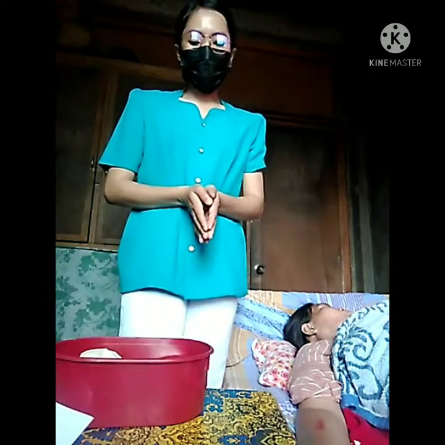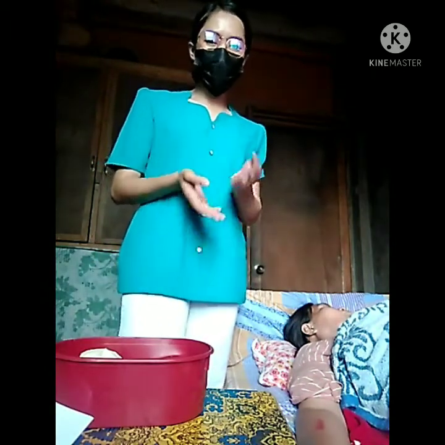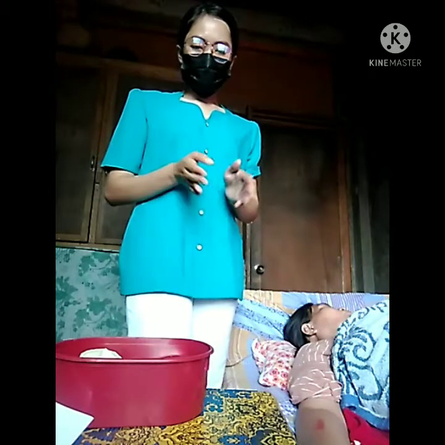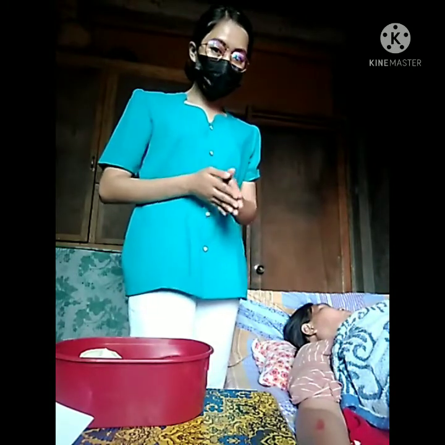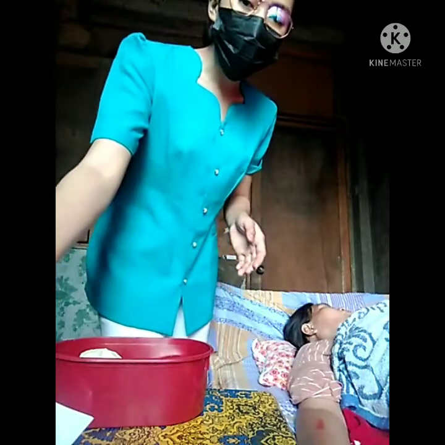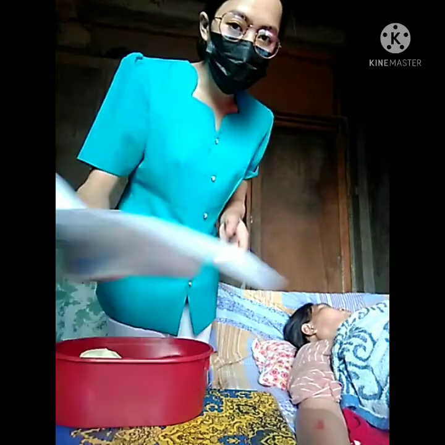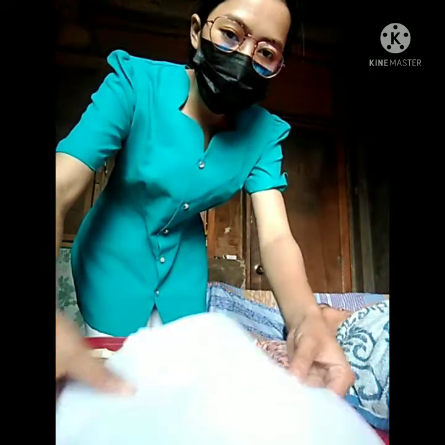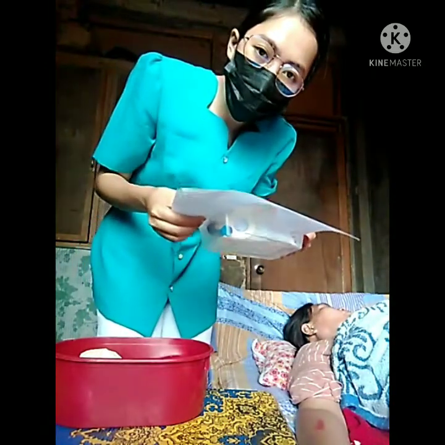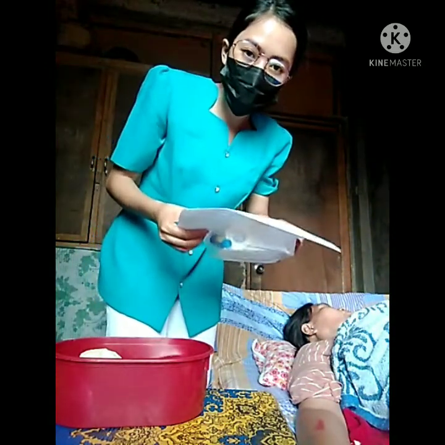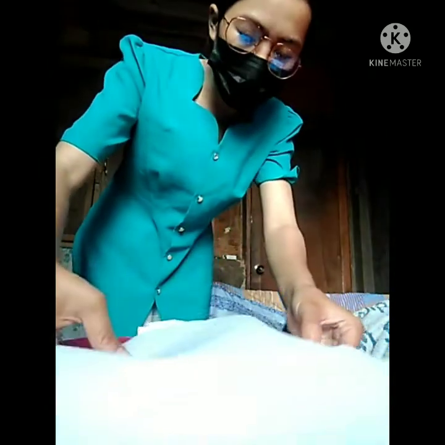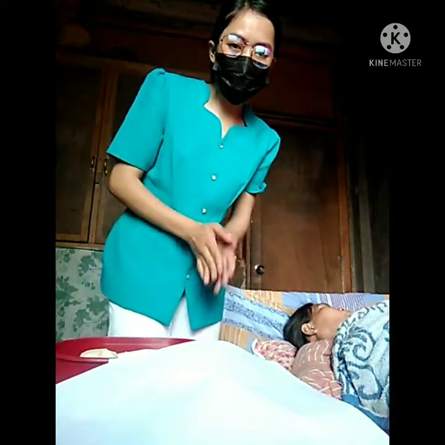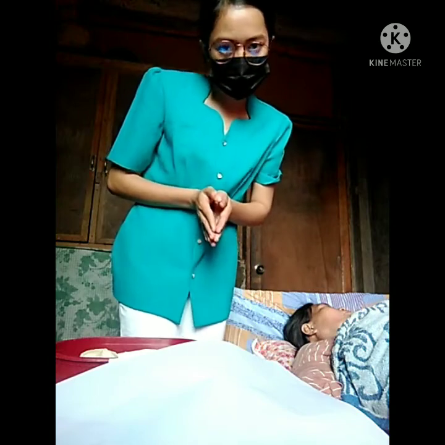The next step is to open the sterile dressing tray or individually wrapped sterile supplies, and then place them on the bedside or on the work area. So this is my dressing sterile supplies. I need to put it here on the bedside. And then next is to apply the dressing.